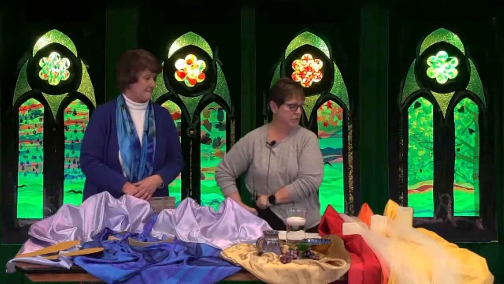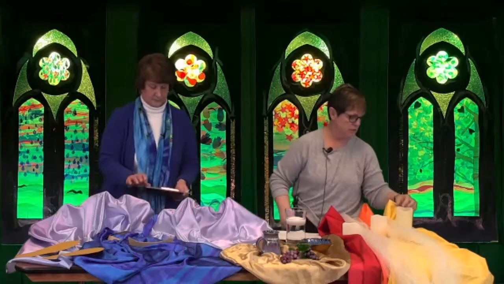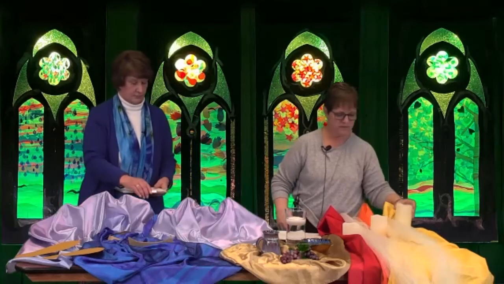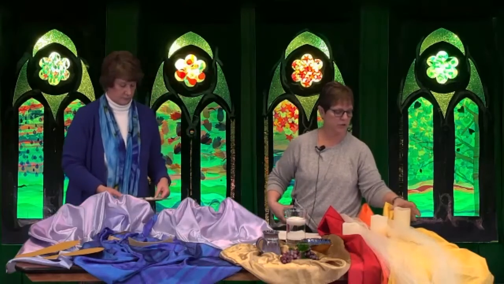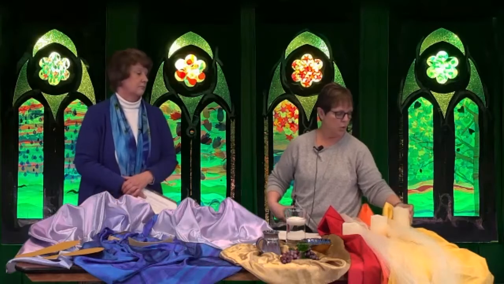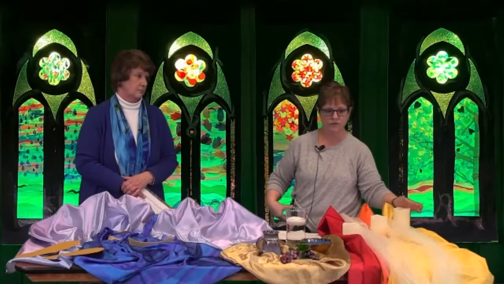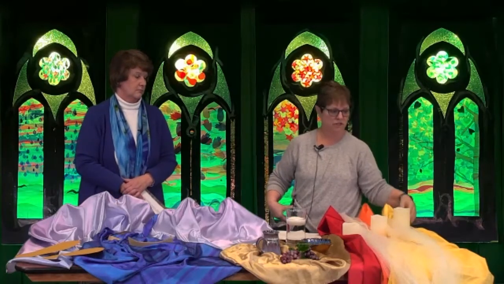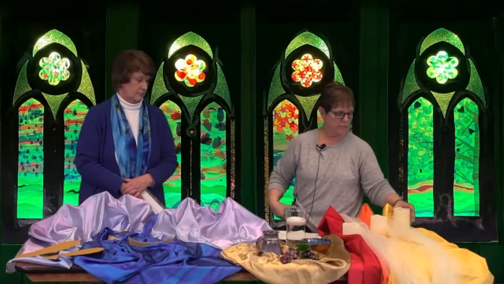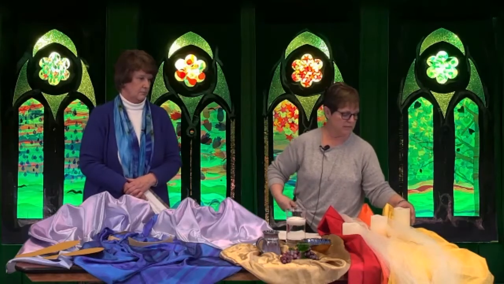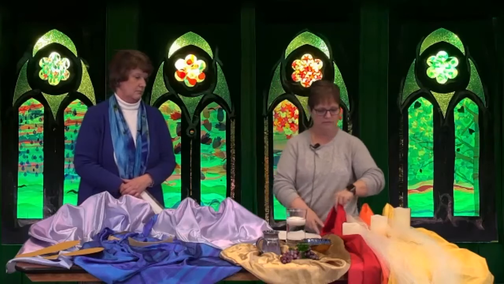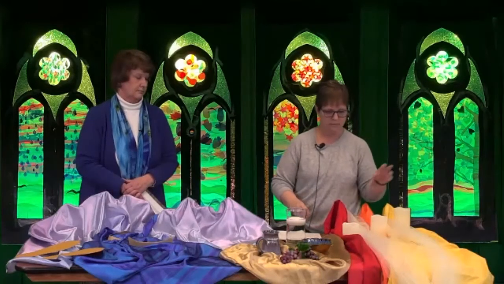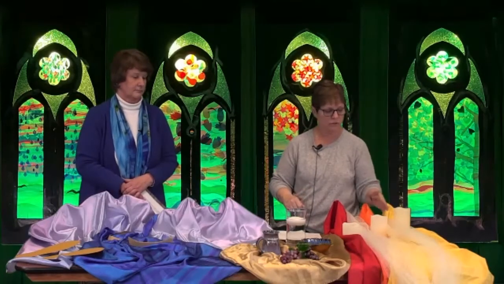The candles here are just electric candles. Whether you use electric or battery powered candles or regular candles, it's up to you. I just find battery powered a little bit easier to work with, and you don't have that fear of fire catching onto something too.